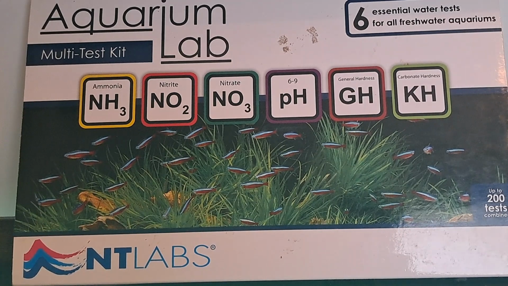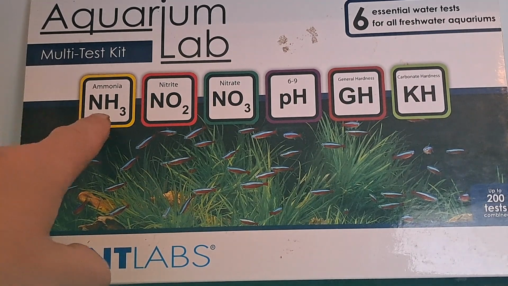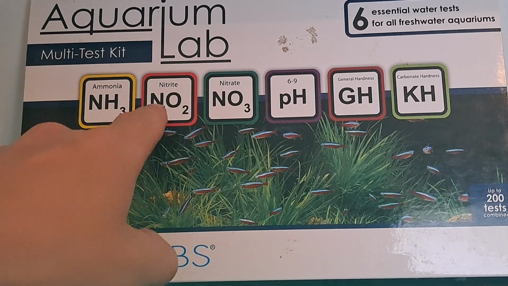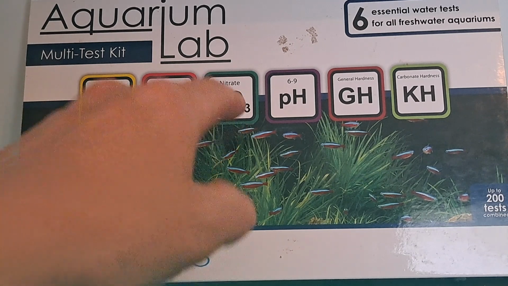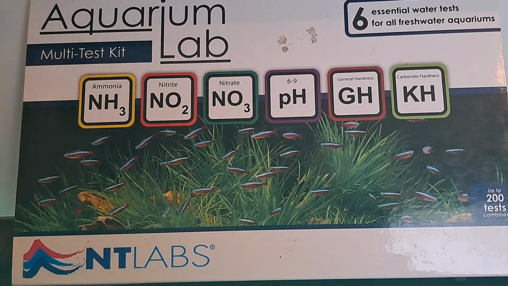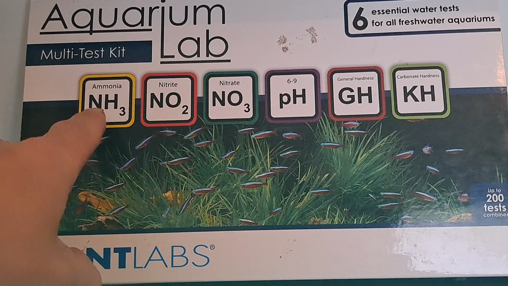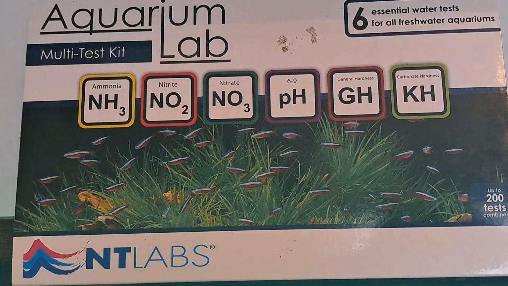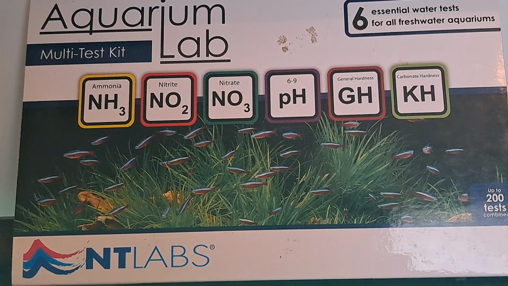So let's quickly touch on these again before we go. We've got ammonia, NH3, nitrogen and hydrogen, we've got nitrite, NO2, and nitrate, NO3, the process of nitrogen cycling. But in an aquarium, plants prefer ammonium, which is NH4, which is what you'll find in most plant fertilizers.